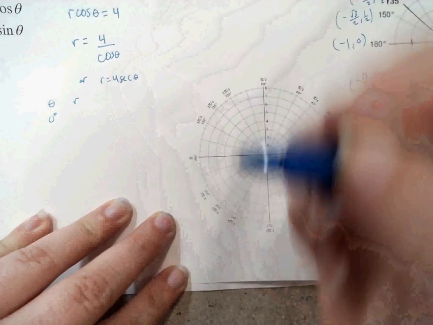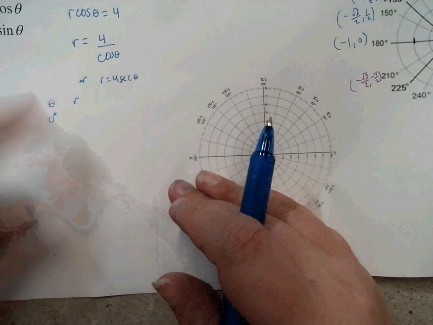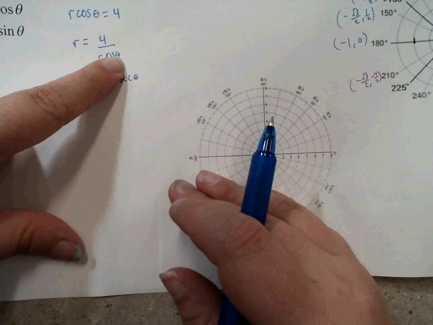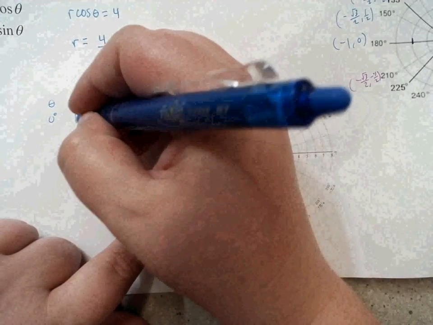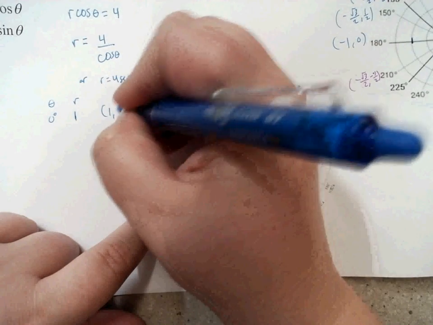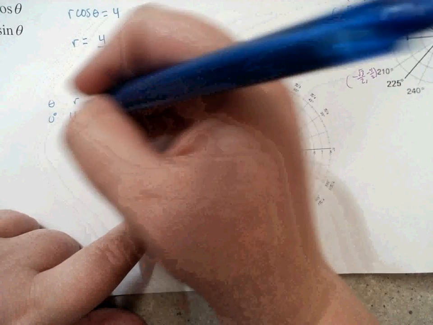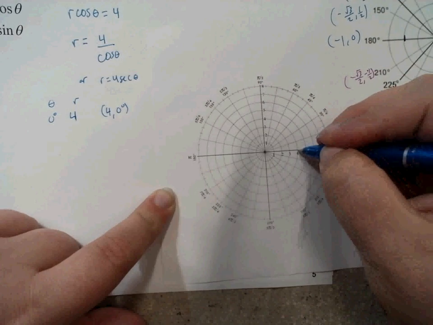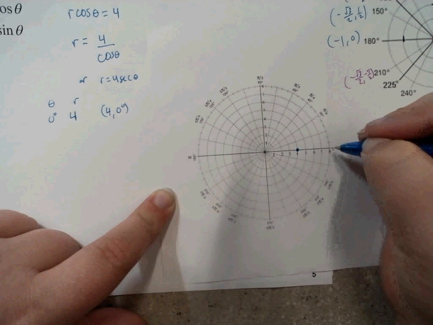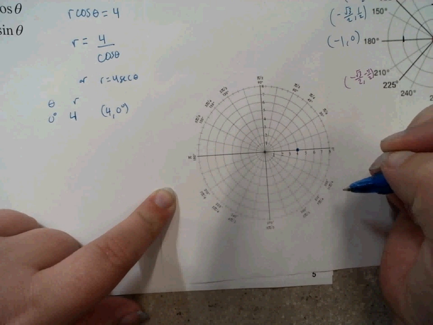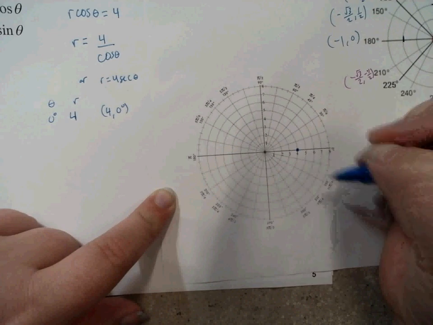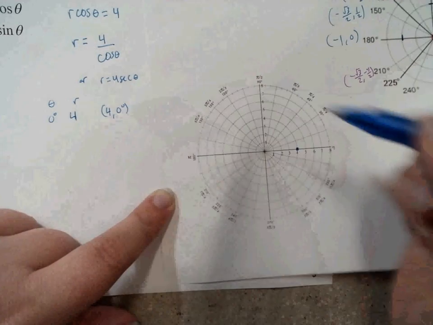R equals 4 secant theta. If theta equals 0 degrees, cosine of 0 degrees is 1, so 4 divided by 1 is 4. So we've got the coordinate point 4, 0 degrees. So at 0 degrees we go out a radius of 4 units.